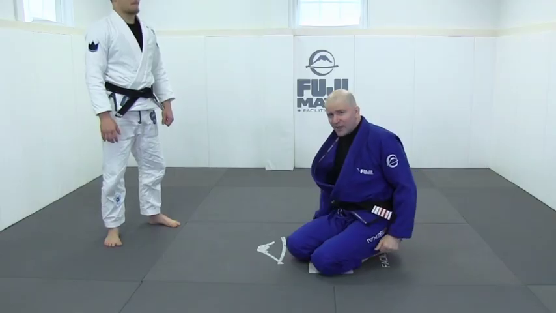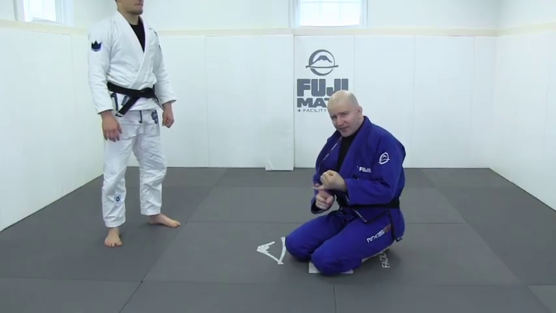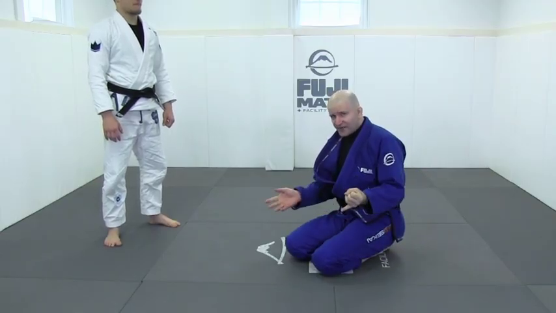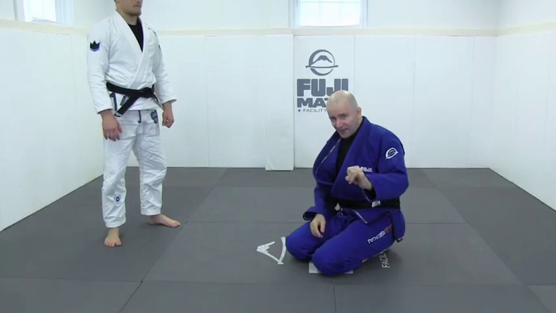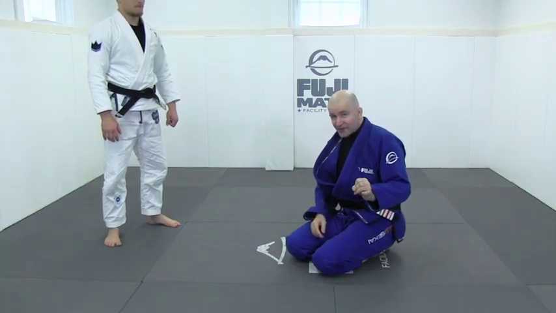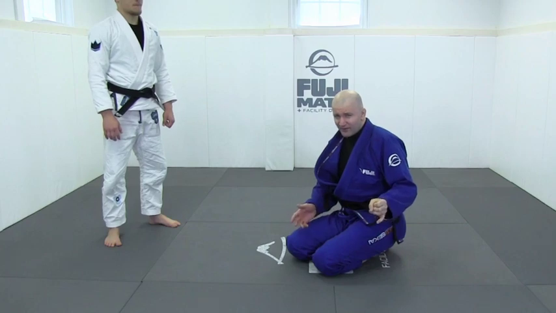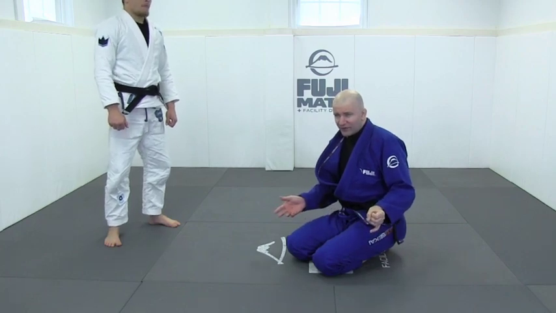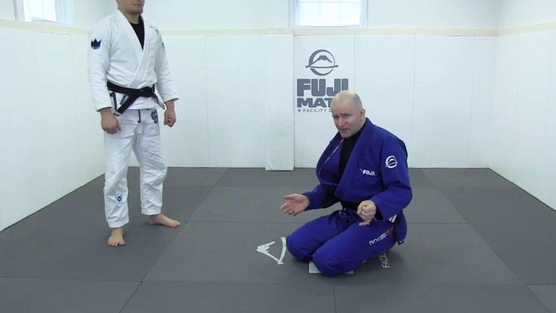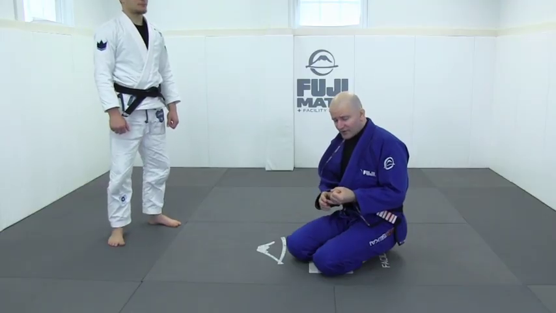The idea is step number 1, identification. Identify what is the guard pass being used against me. That's going to come down to your ability to learn what these guard passes are. We're going to focus on 7. There are others, but these 7 account for the vast majority of successful guard passes in modern day competition. So we'll focus on them.